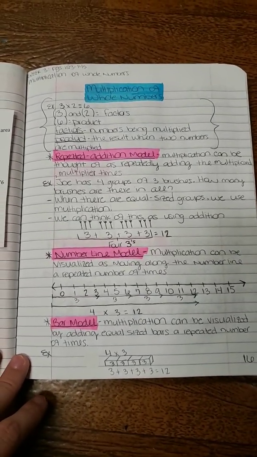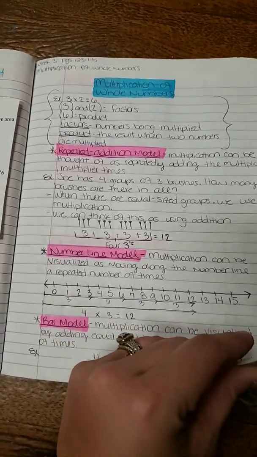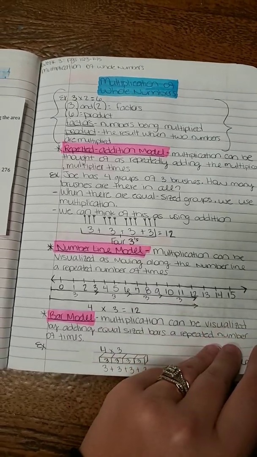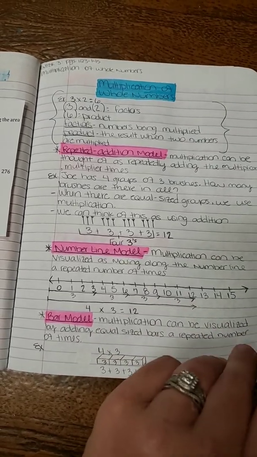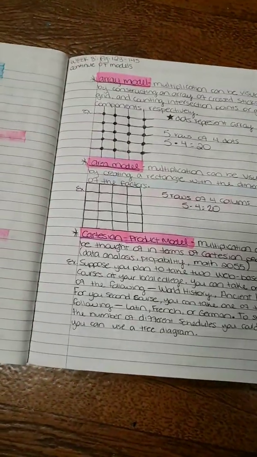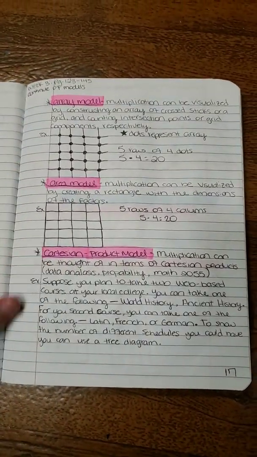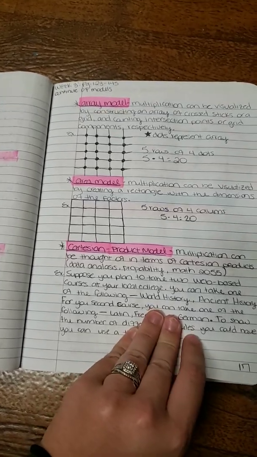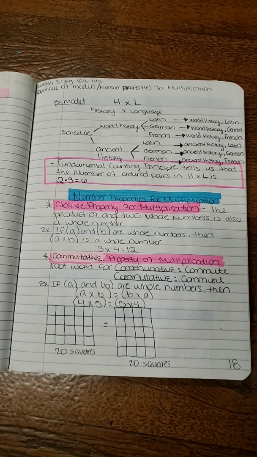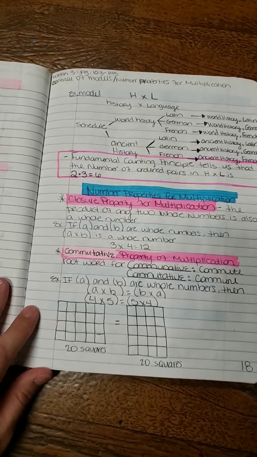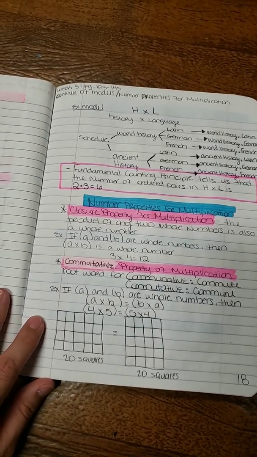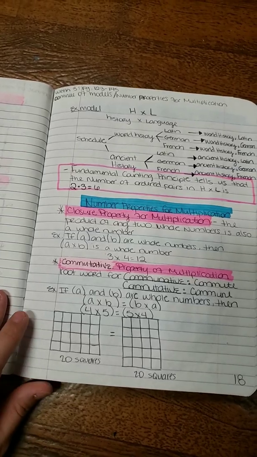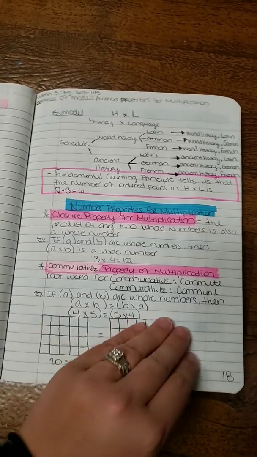Multiplication of whole numbers, week 3. It's got repeated addition model, number line model, bar model, array model, area model, and Cartesian product model. I highlight a lot. Continue models with numbers of properties for multiplication.